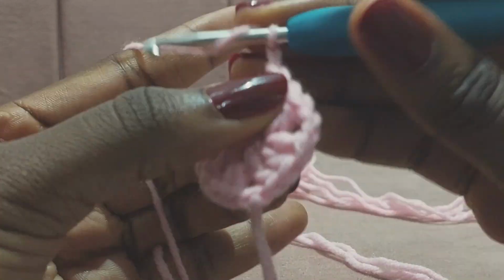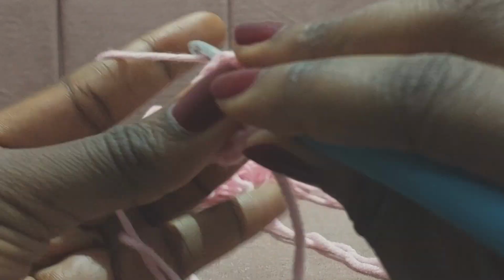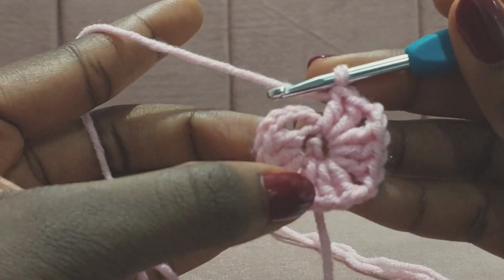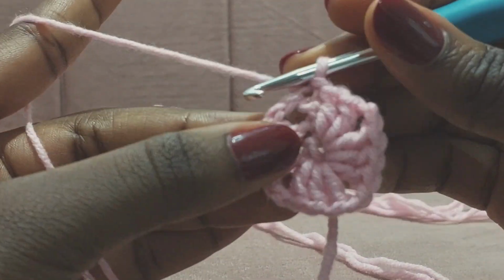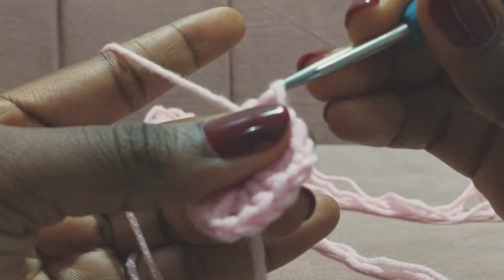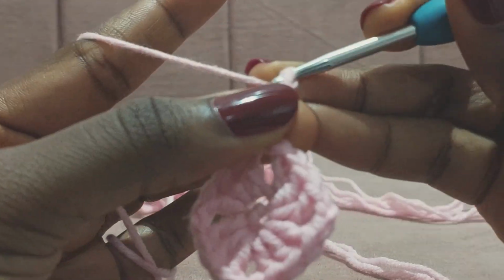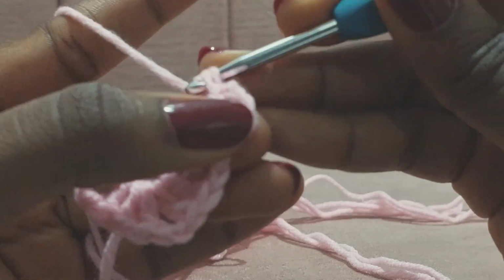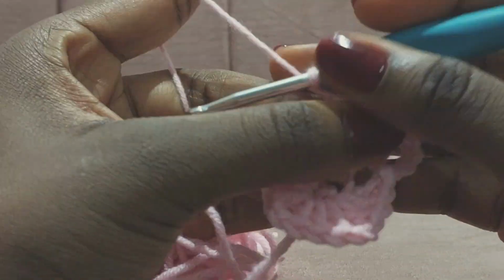Now I'm going to make a slip stitch, and then I'm going to make another slip stitch in between these 2 chains. Now I'm going to make another 3 chains to begin the next row. I'm going to make 2 chains and follow it up with 3 double crochets underneath these 2 chains, underneath the previous 2 chains.